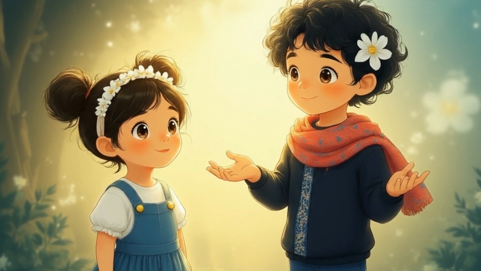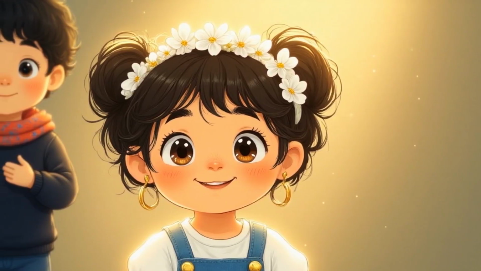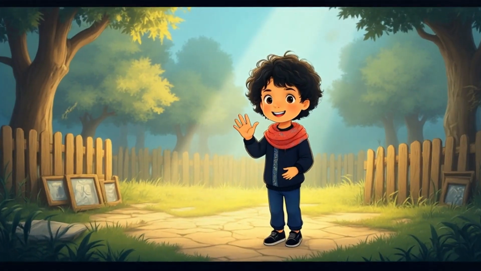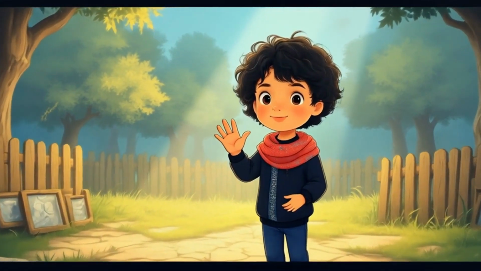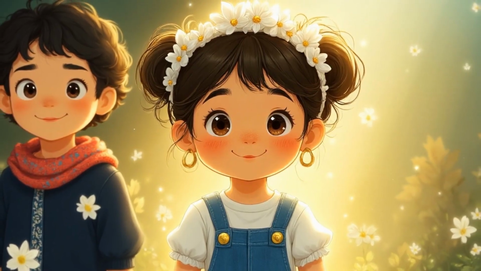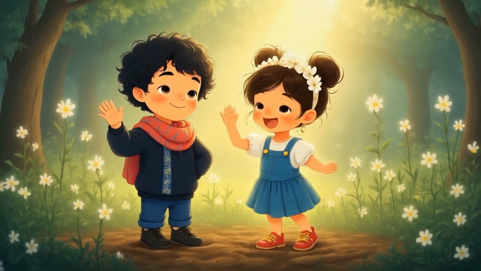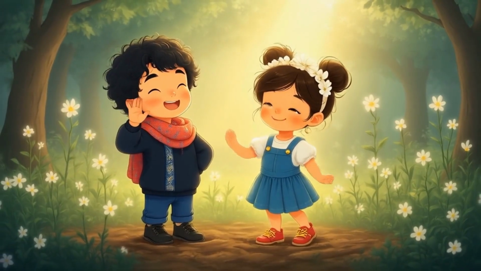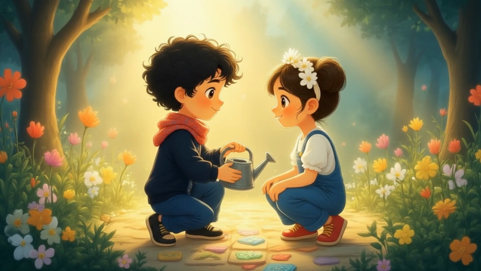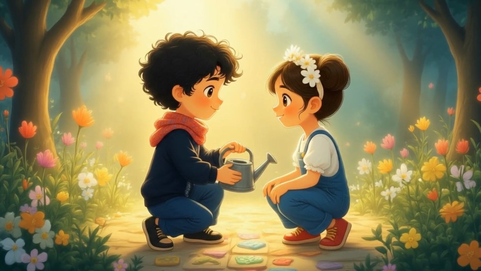she asked. "That's called area," said Samir. "Area tells us how much space is covered inside a shape. For a rectangle, area equals length times breadth. For a square, area equals side times side." Tasha nodded. "So, if our garden is 6 meters long and 4 meters wide, area equals 6 times 4 equals 24 square meters." "Exactly," said Samir. "That's how much grass we can grow."